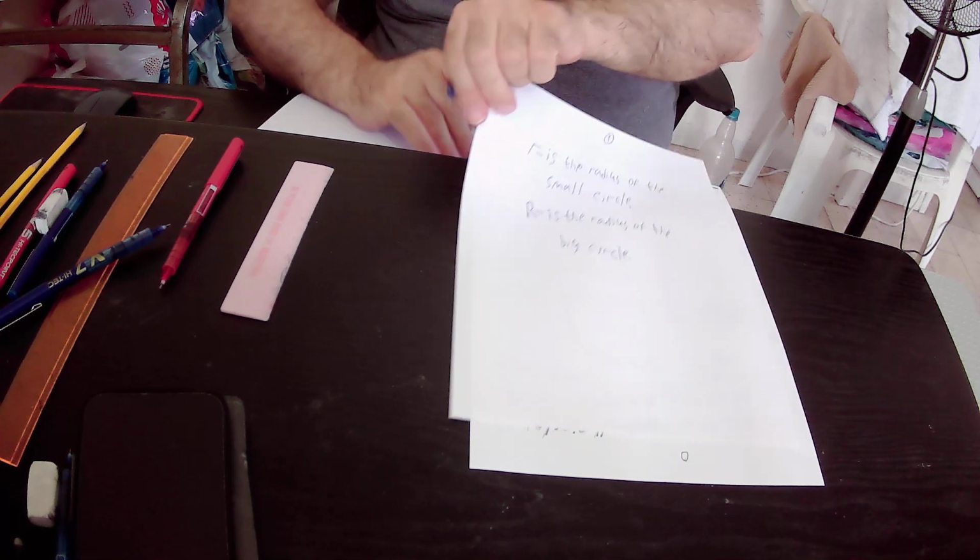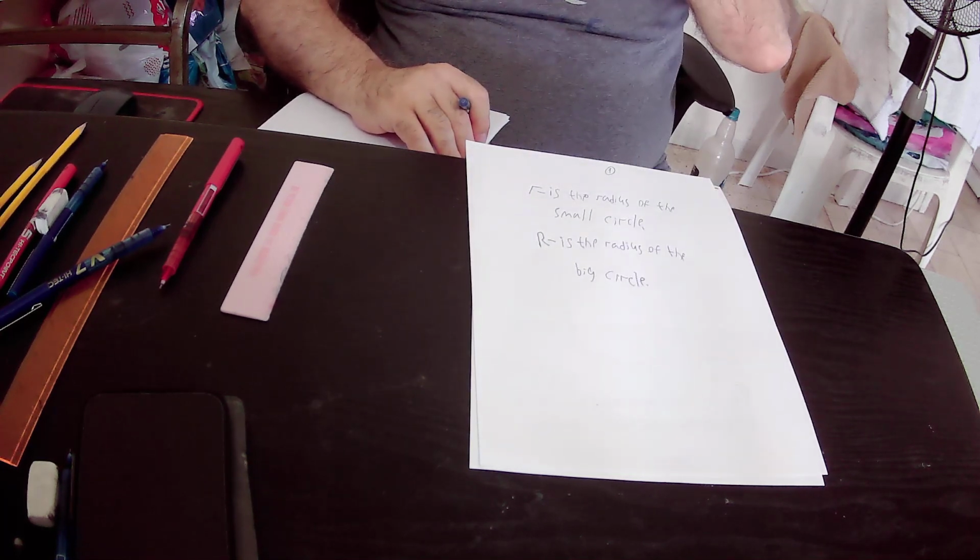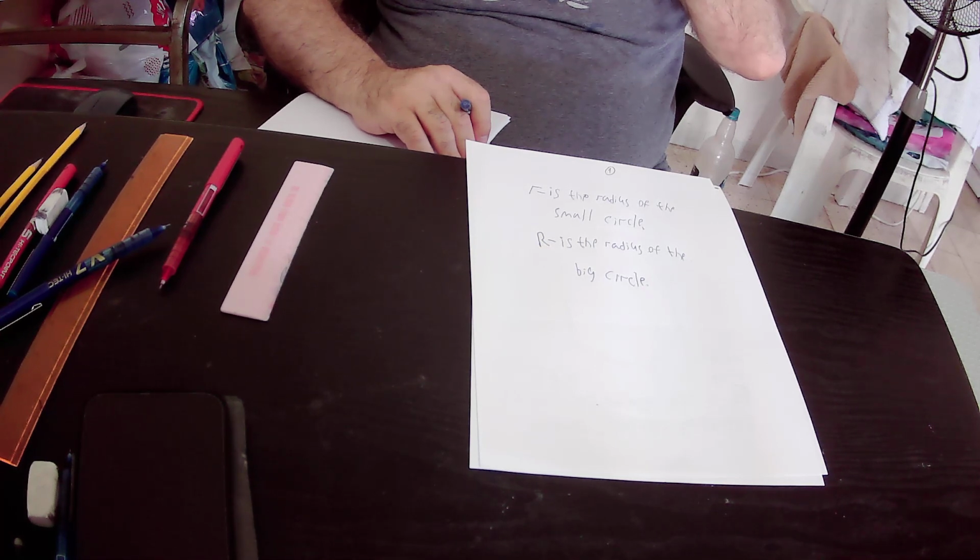Small r is the radius of the small circle and capital R is the radius of the big circle.